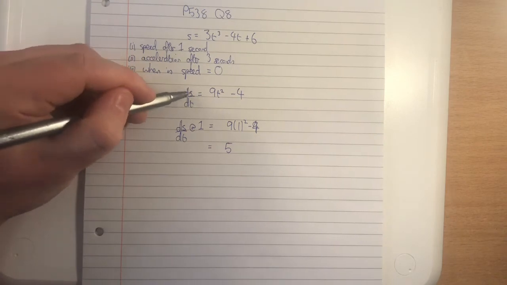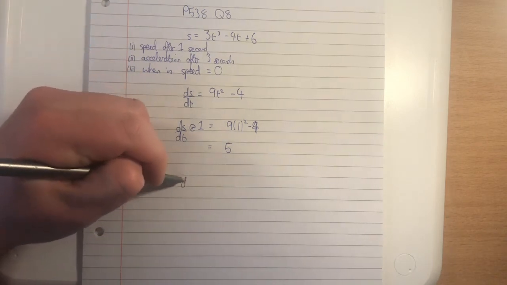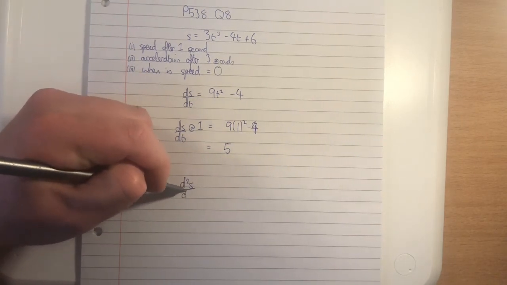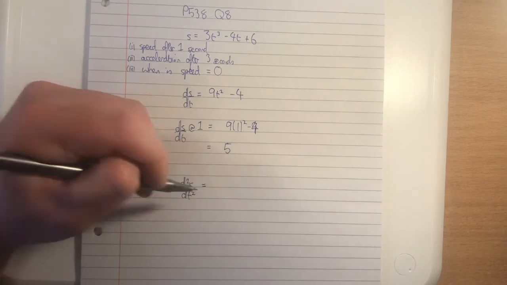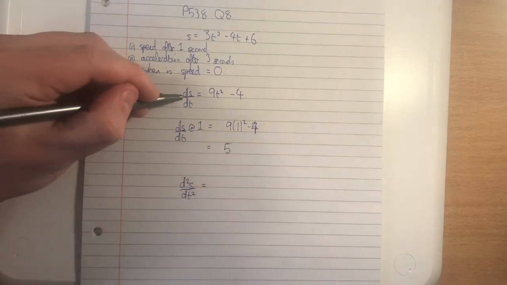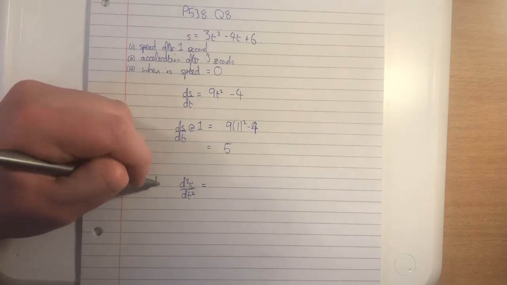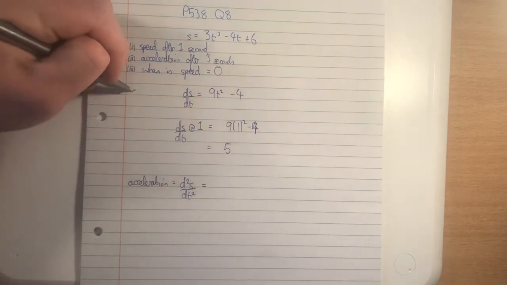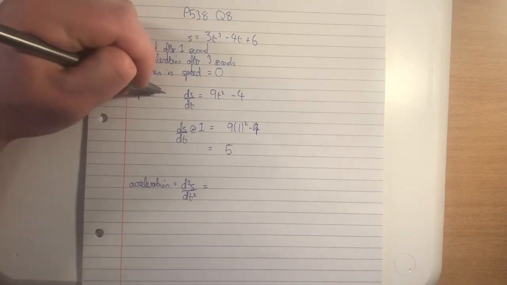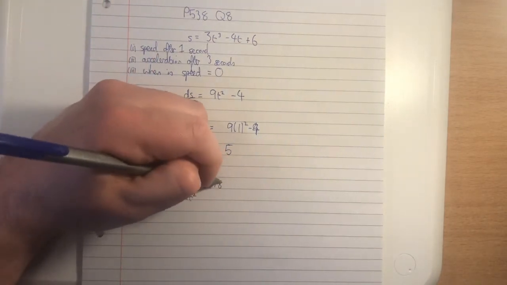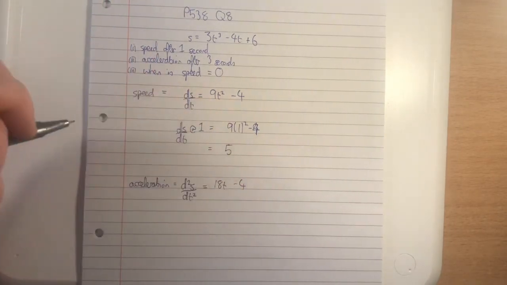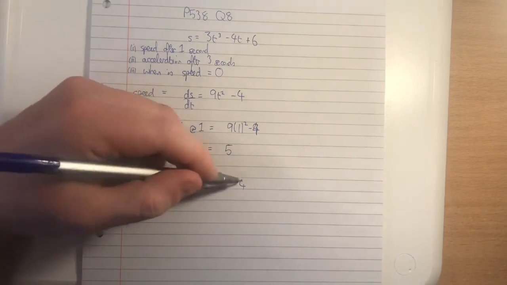Yes, so I'm going to differentiate this again. We write out d2s/dt squared equals, so we differentiate this one to get this one. This will be acceleration, and this will be speed. So then we get 18t minus 4, and that's the formula for acceleration.